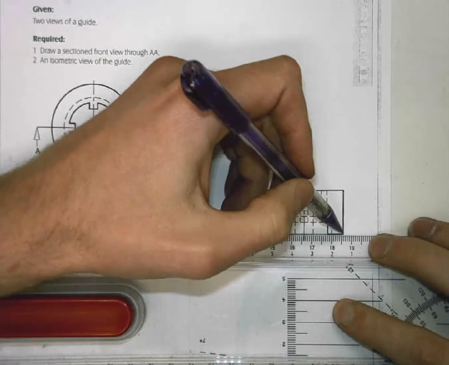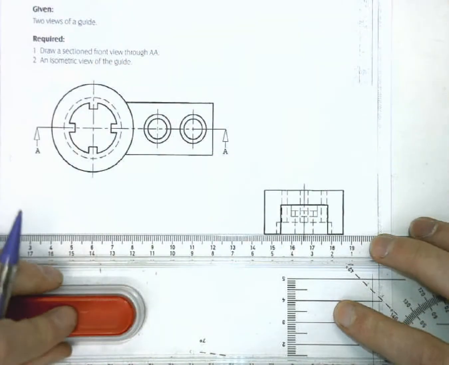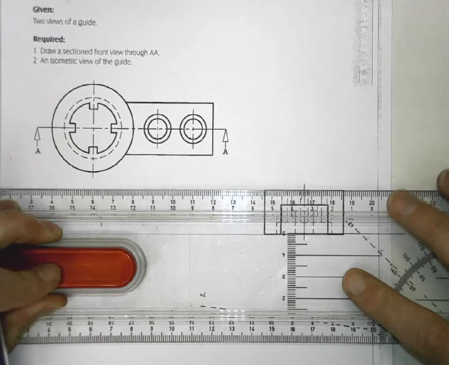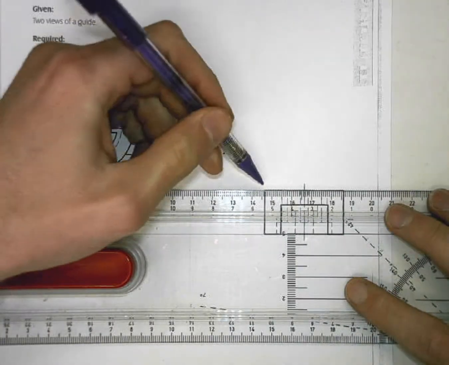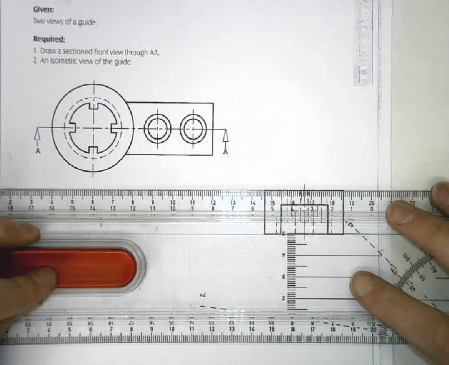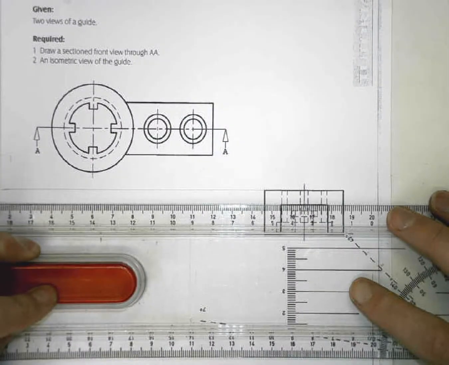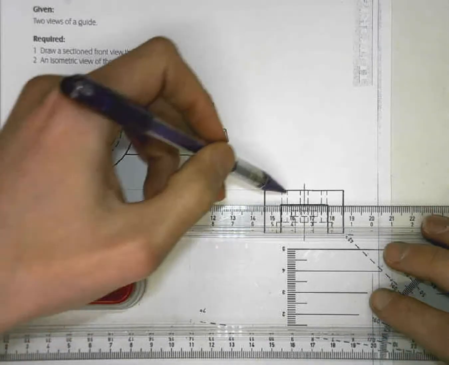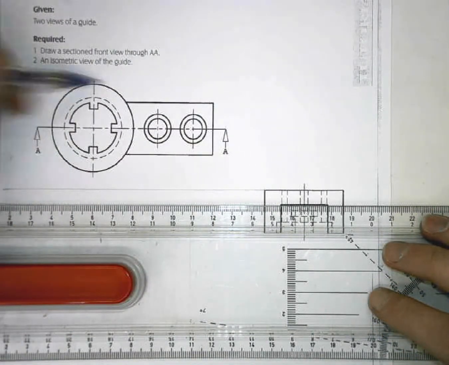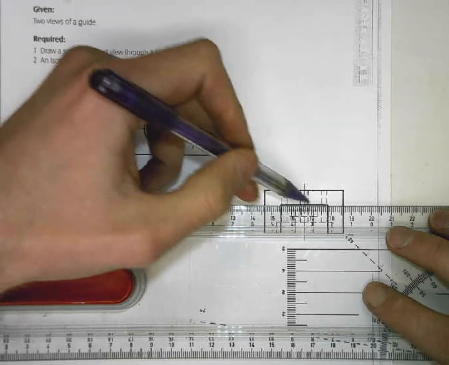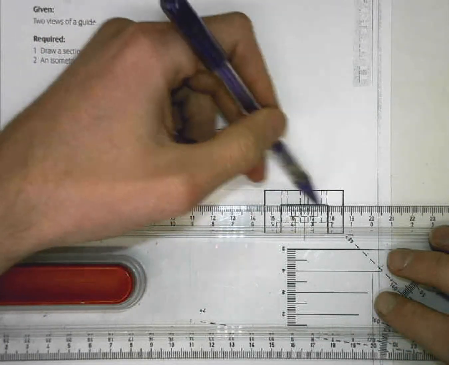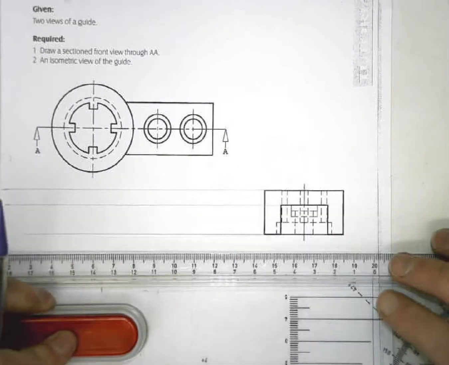So what I'm going to do is start with the basic outline of the component, essentially the extremes from the top and the bottom. So this is the top of this circular surface here, and this line here is the top of this rectangular surface there, which is slightly recessed.